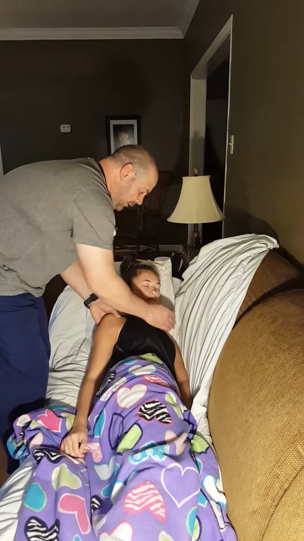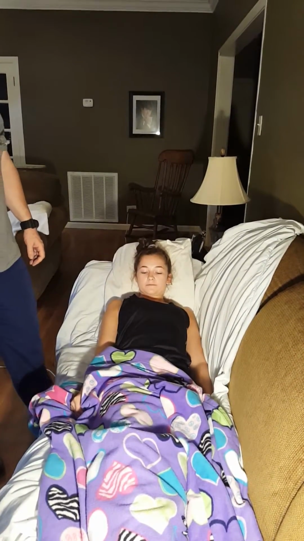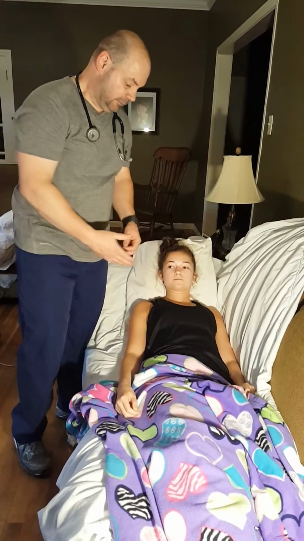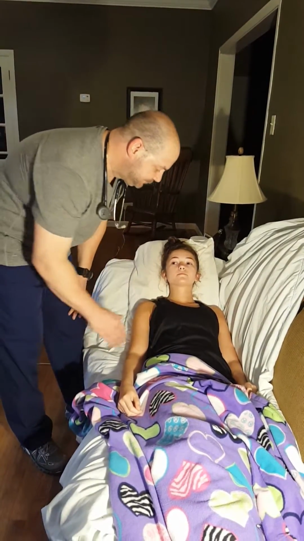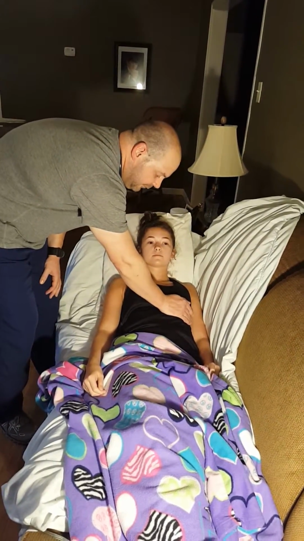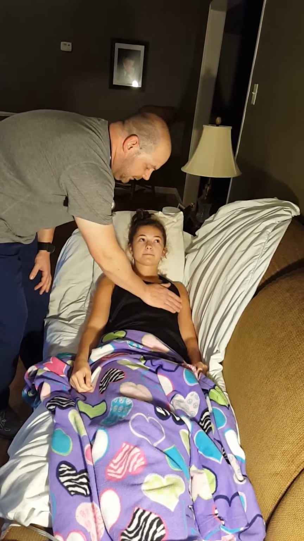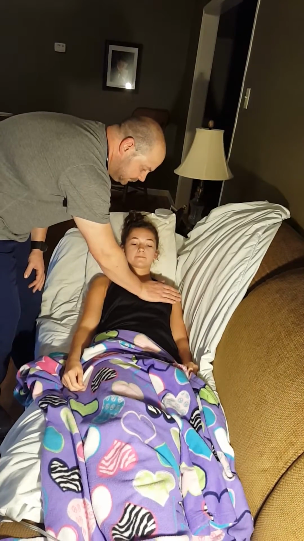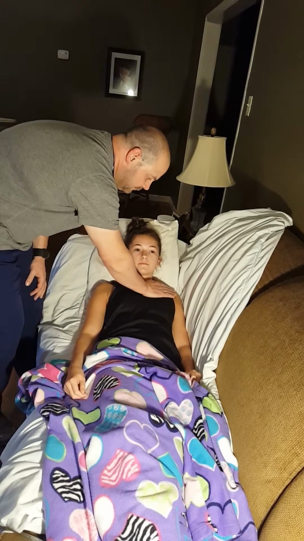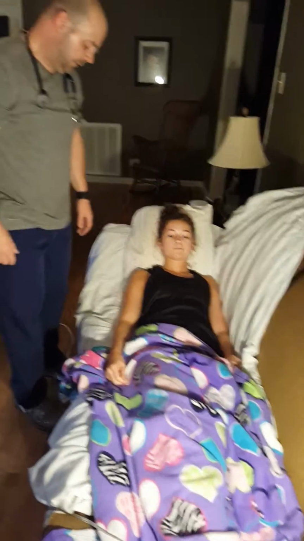Lie back again, please. Then once again, with her lying on her back, we'll follow the same procedure. We'll go right here into the mitral area in the 5th intercostal space, feeling for any abnormal pulsations. The left sternal border and the base of the heart. Everything seems to be fine.